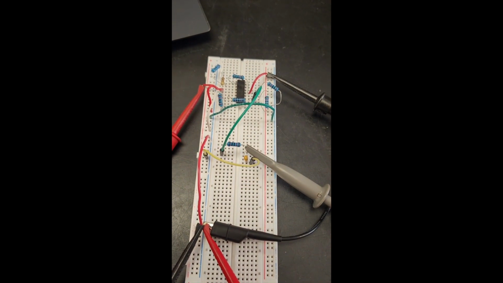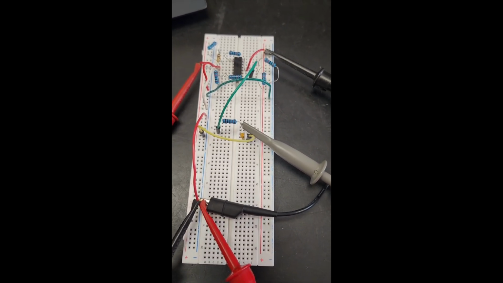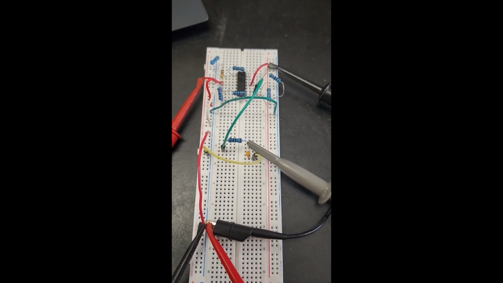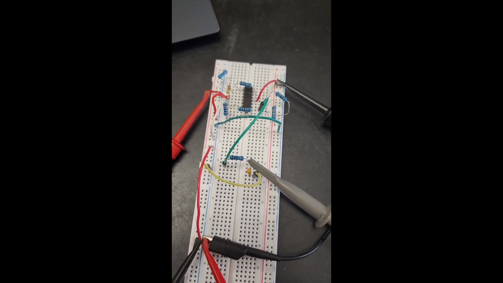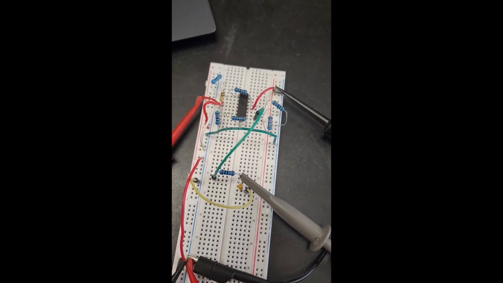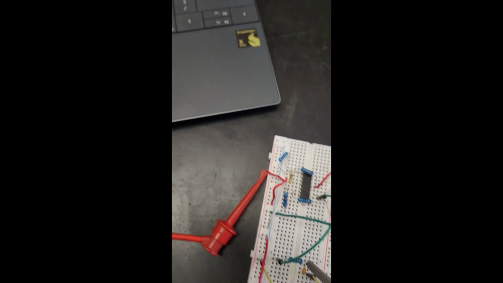For the next part of the exercise, we now hook up our low-pass filter, which uses a 47 nanofarad capacitor and 10 kilo ohm resistor, which equates to around 350-ish hertz cutoff frequency.